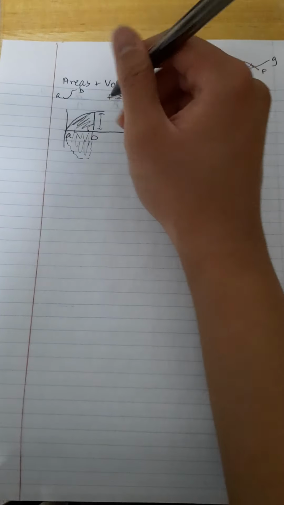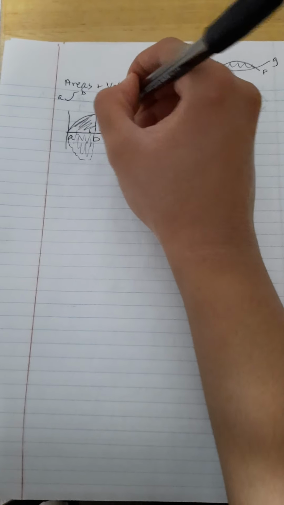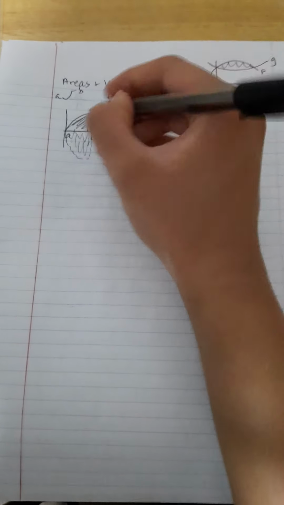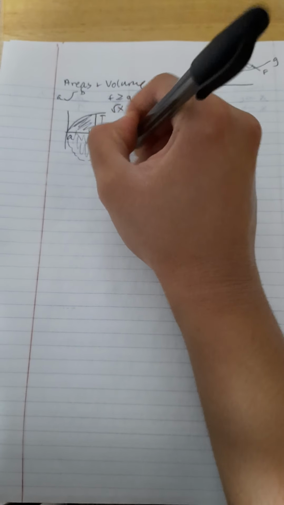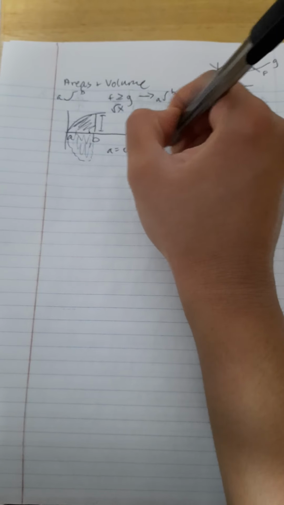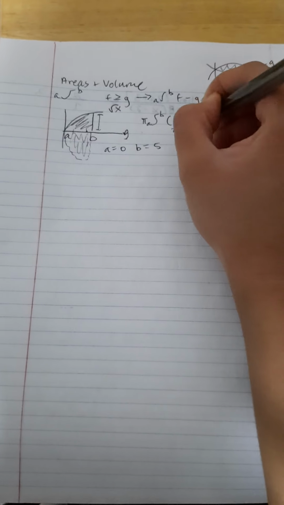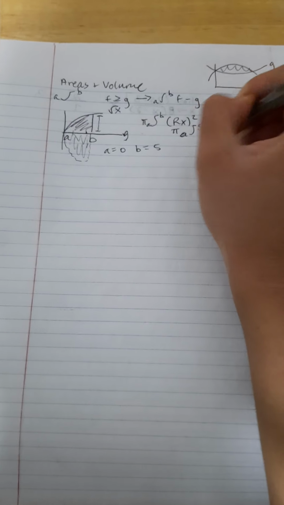So let's say this graph looks kind of like the square root of x graph. I'm not really sure if that would be it, but let's just pretend it is. Let's say a is 0 and b is 5, so it would be pi times the integral from 0 to 5 of square root of x, dx.